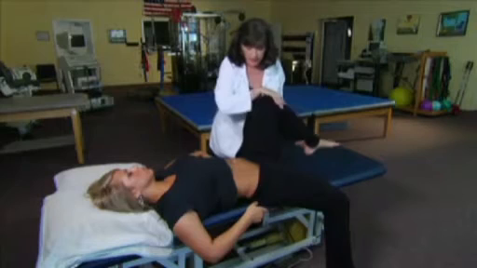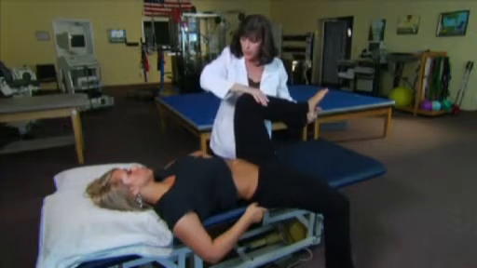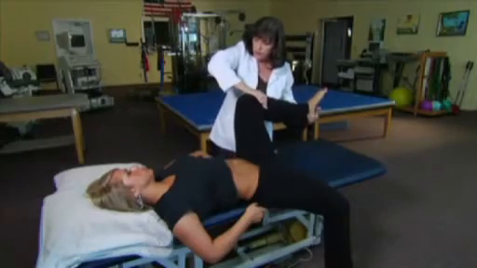SI joint dysfunction is difficult to diagnose by conventional means. It doesn't show up on x-rays or MRIs. The only real objective way that you can diagnose an SI joint dysfunction is by a diagnostic SI injection. The other way that I look at the SI joint is by symmetry test, provocative testing, and by motion test.